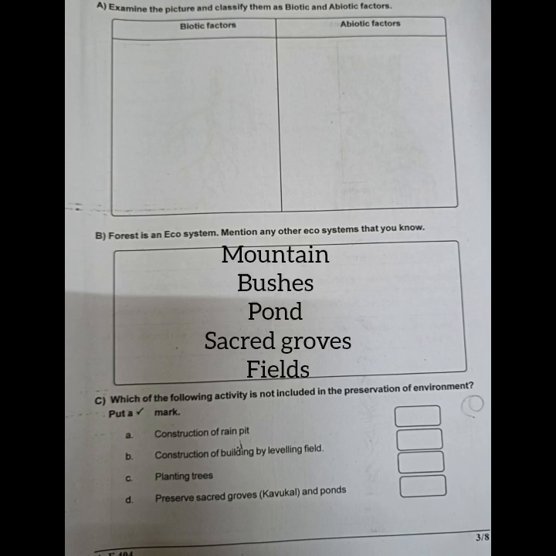Now next question, forest is an ecosystem. Mention any other ecosystems that you know. We know that children, there are many ecosystems. Some of them are mountains, bushes, ponds, sacred groves, fields, etc. So you can mention any two among these.